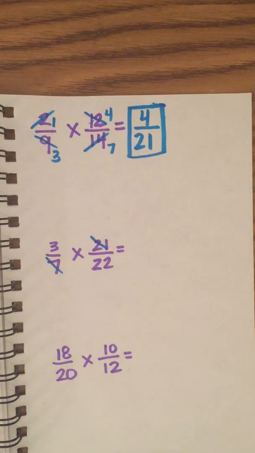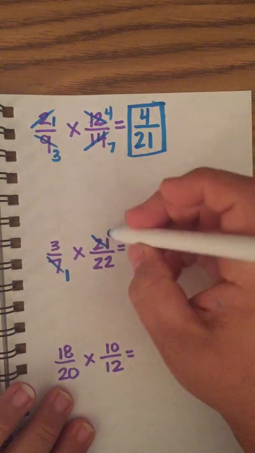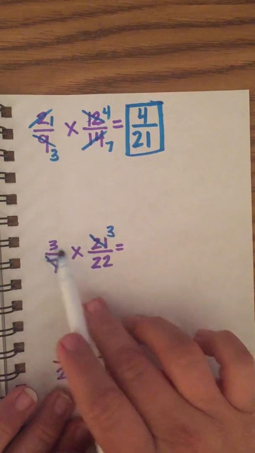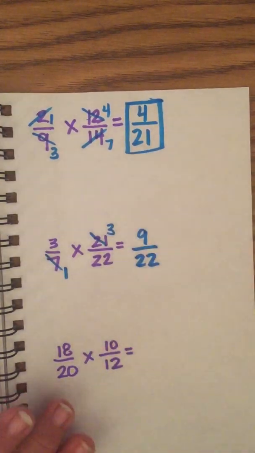What's a common factor for 7 and 21? 7, you're right. 7 divided by 7, 1. 21 divided by 7, 3. Much easier to multiply now. 3 times 3 is 9. 1 times 22 is 22.